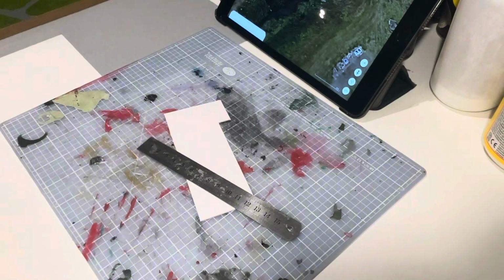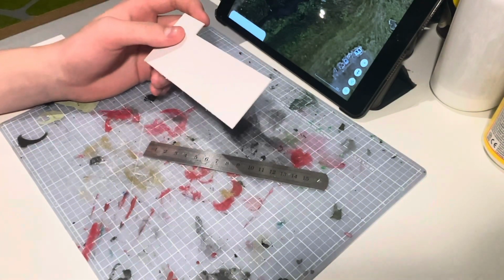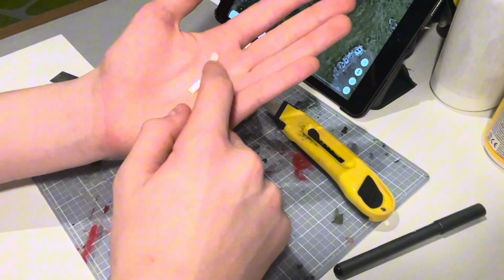Okay, welcome to my workbench. I've got a picture up on Google Images of the thing I'm trying to build. I've got some 2mm card and I've got some measurements. Let's do this. Got the measurements drawn up, just going to cut them out. Okay, so I've got some pieces here.